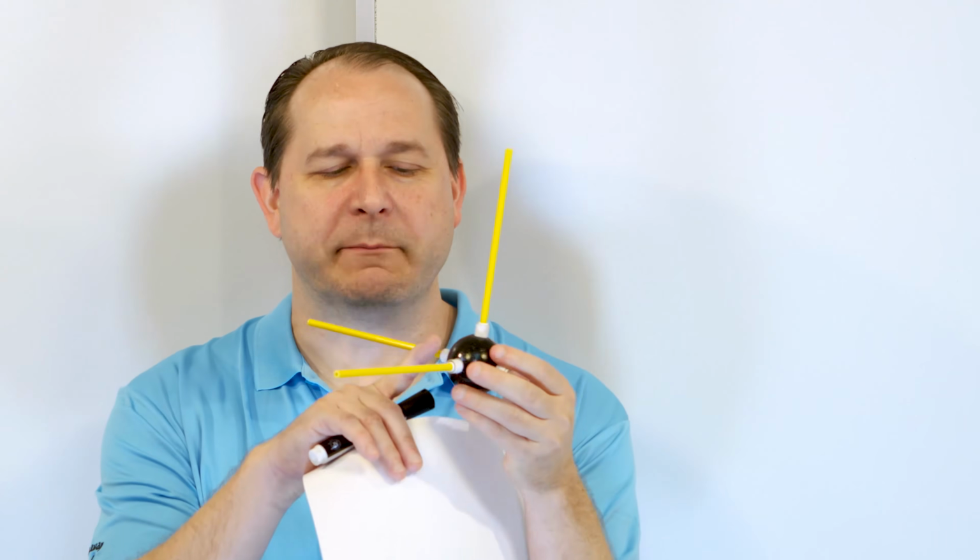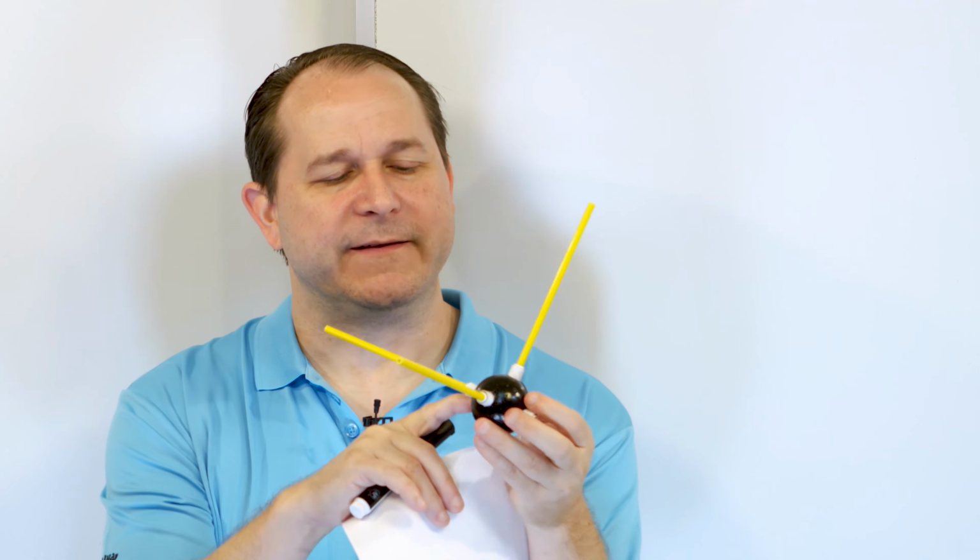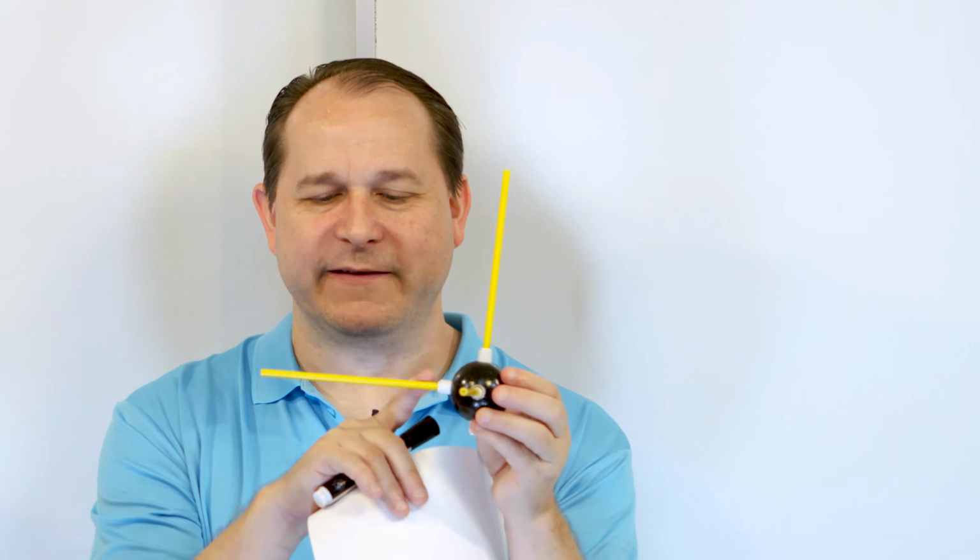And forgive me for reusing my props here. This is from the chemistry kit from teaching chemistry, and this is really for chemical bonds, but it makes for a nice little XYZ coordinate system. So we'll put that down.